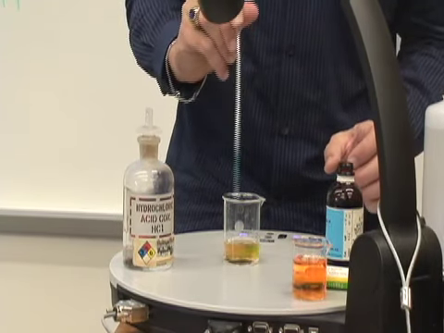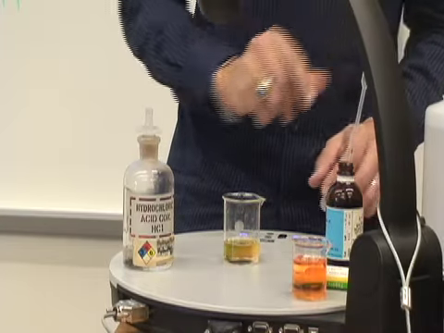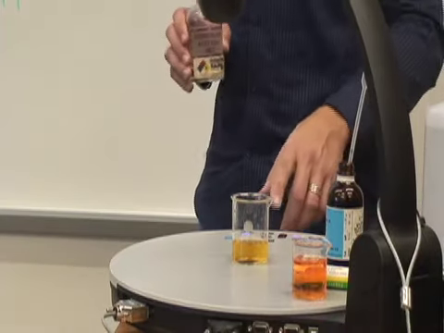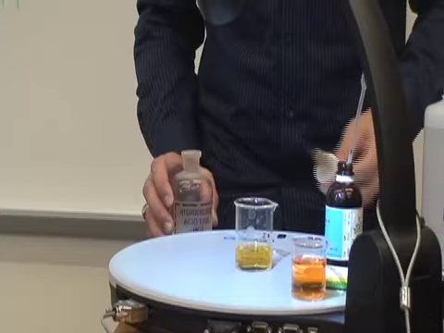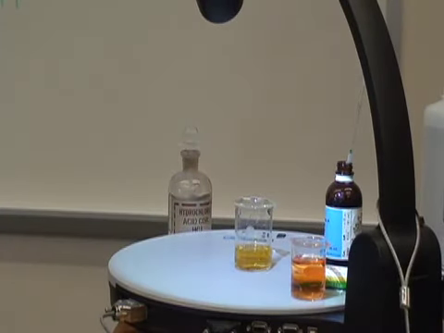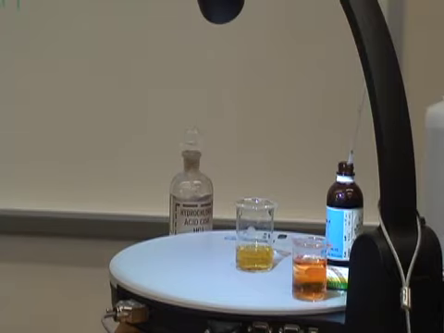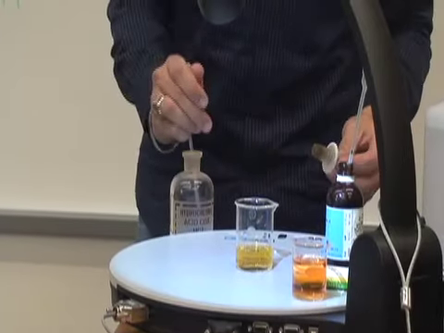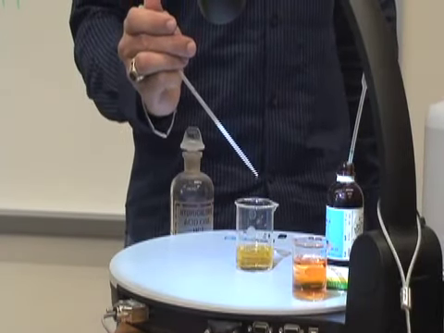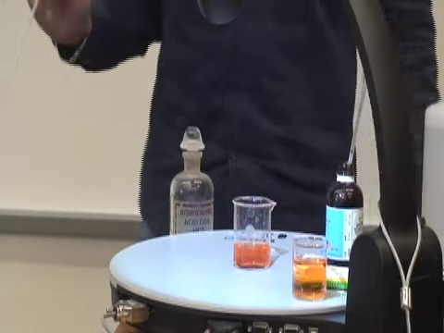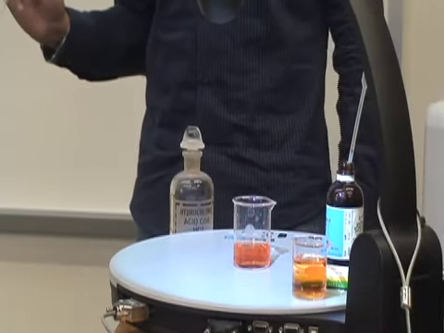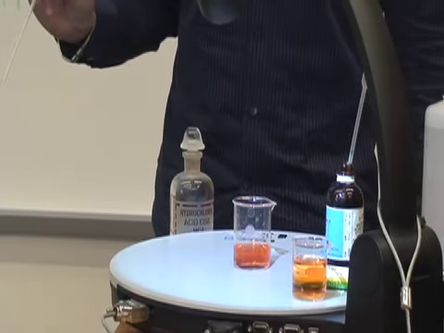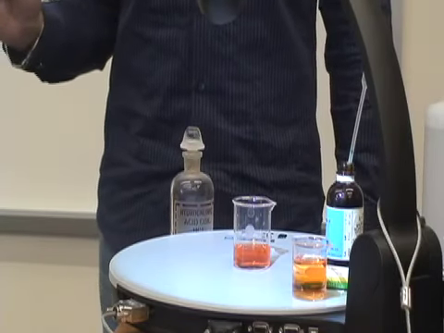Put some indicator on. And we've got what? A neutral solution, right? What do you think is going to happen when I put a drop, 1 drop of hydrochloric acid in here? That's 1 drop of hydrochloric acid. It went from a pH of 7 down to a pH of 3-ish with 1 drop.